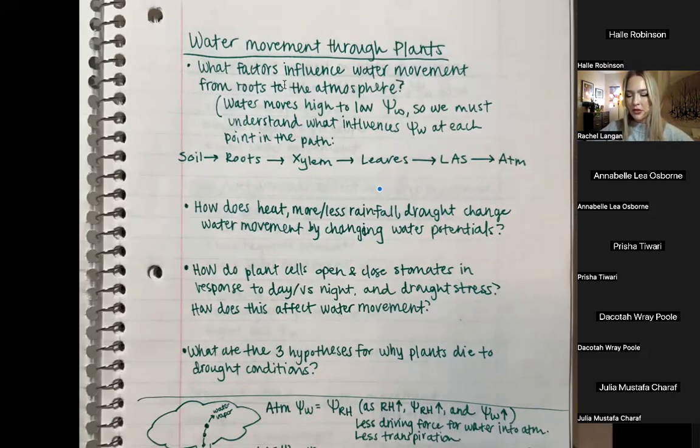And the big picture theme of that is water moves from high water potential to low water potential. So in order to understand how water moves through, you have to understand what are the factors that influence water potential at each of these different levels that I listed. So what are the factors of soil water potential, roots, xylem, leaves, leaf air space to the atmosphere. So we'll talk about that.